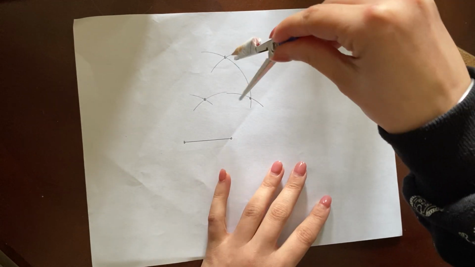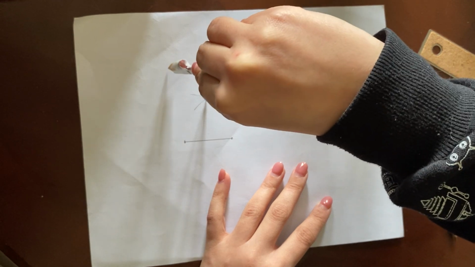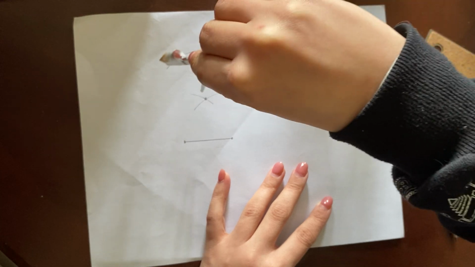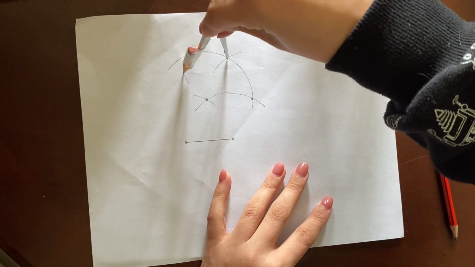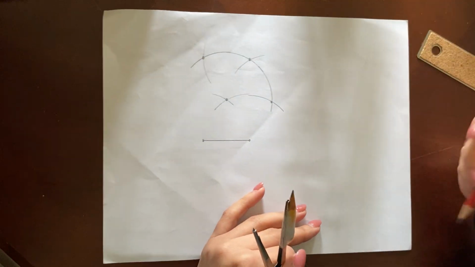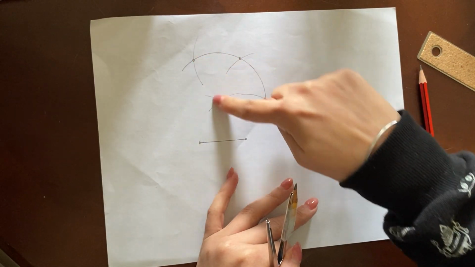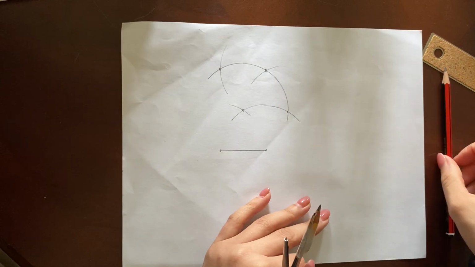And now we're going to use the midpoint and create another intersection for our next triangle. And we'll use this point again to create the next intersection. There it is. So we've created another triangle. So how many triangles? You have 1, 2, 3, 4. We have 2 more triangles left to make.